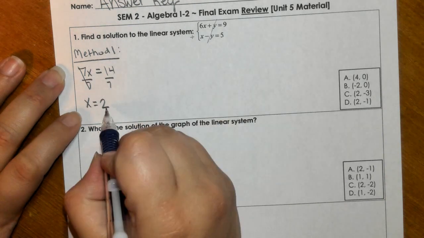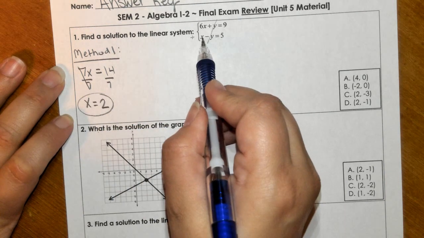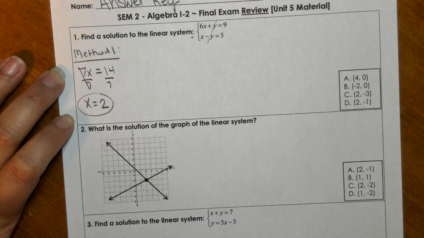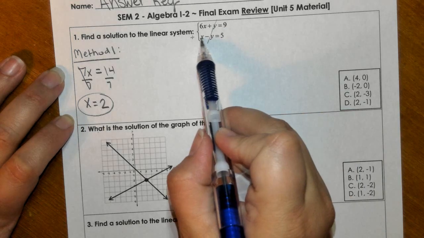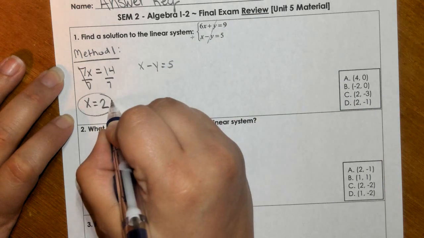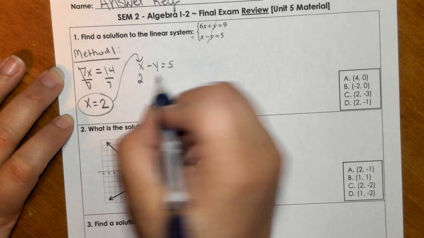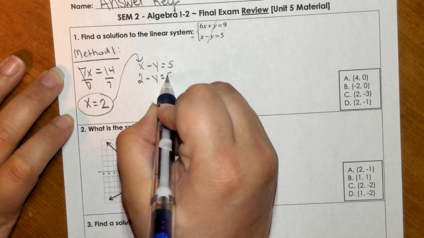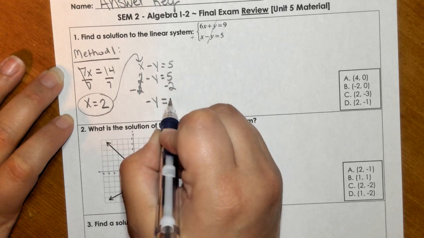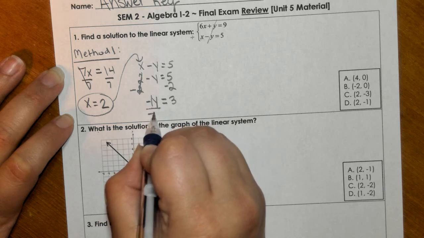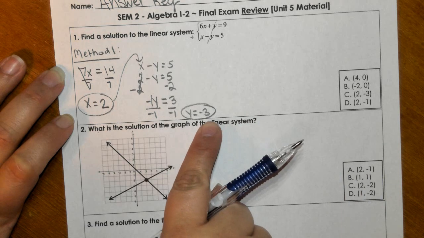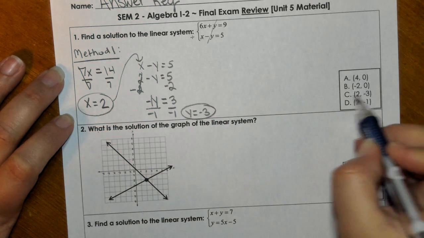Then step 2 was take this and plug it into x in one of these equations. And we went with like less numbers or more positive signs. So in this case, I'm going to go with the second one, just because it does have less numbers. So if I take this equation and I plug in that 2 for x, I would subtract 2 from both sides, get negative y equals 5 minus 2 is 3. That's like a negative 1, and I would divide, and y is negative 3. So I'm looking for 2 comma negative 3 because I'm looking for xy. So that would be C.